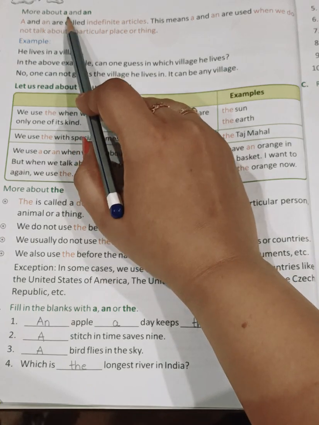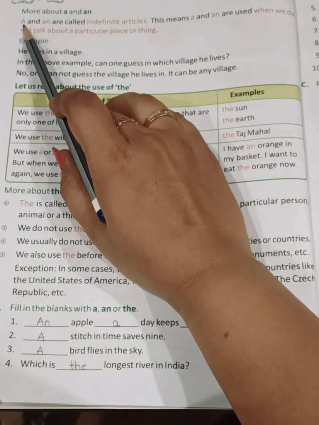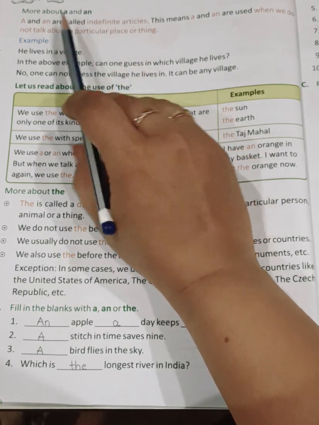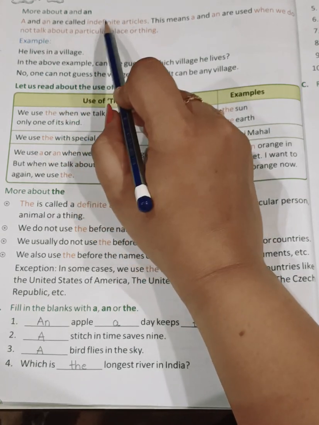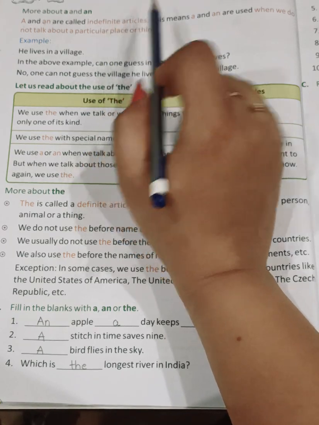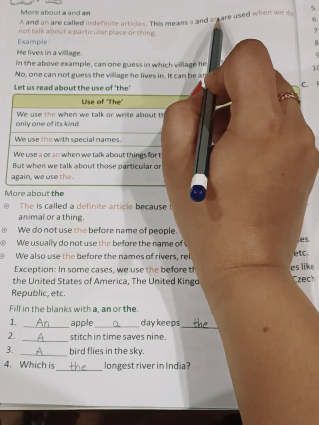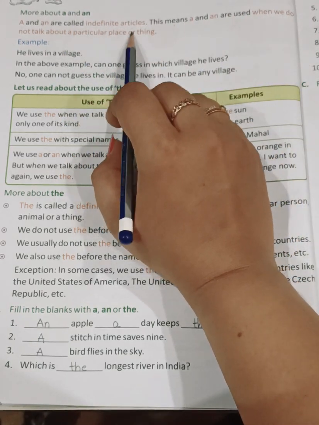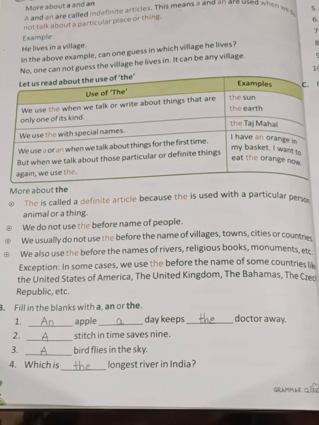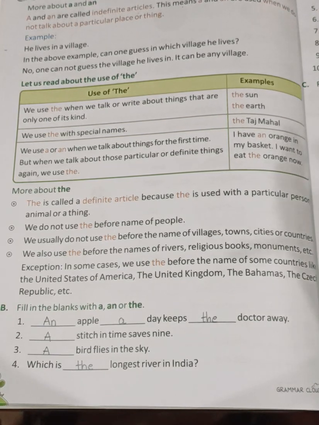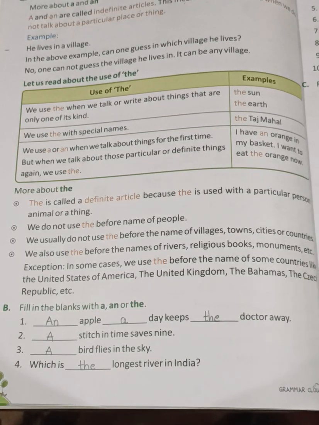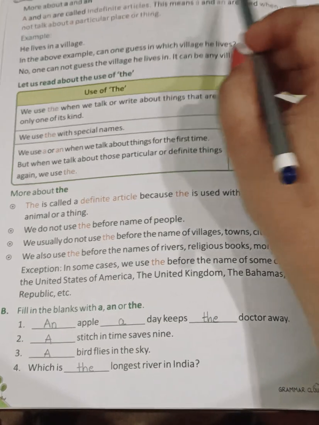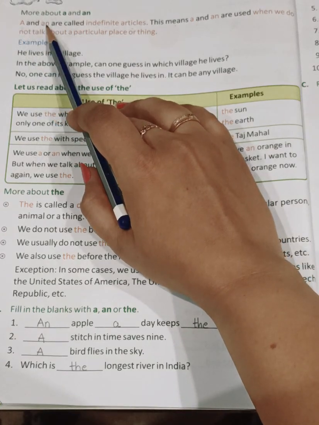More about A and N. A and N are called indefinite articles. Now these two articles are known as indefinite articles. Why? This means A and N are used when we do not talk about a particular place or a thing, when there is no specification. When we are not talking about a particular place or a thing or any particular noun, at that time we'll use A and N.